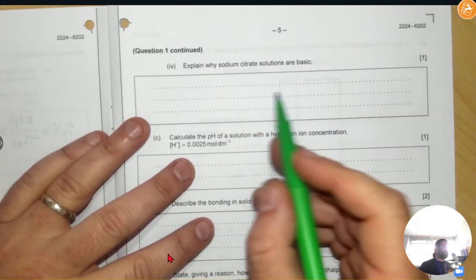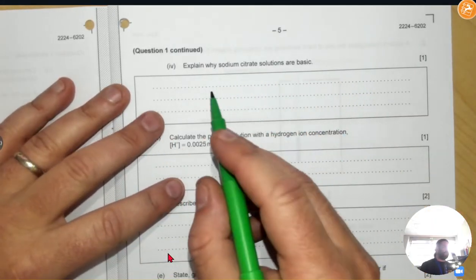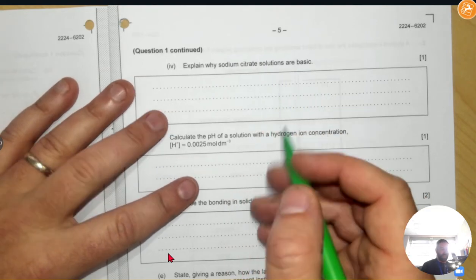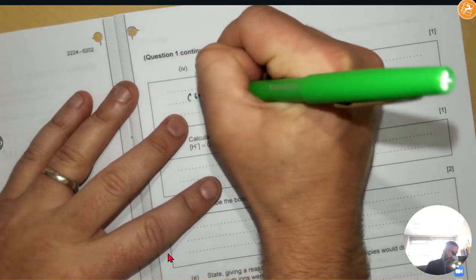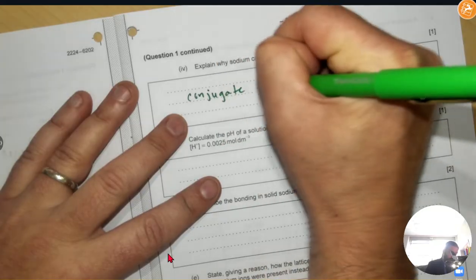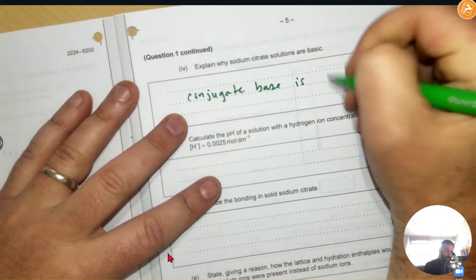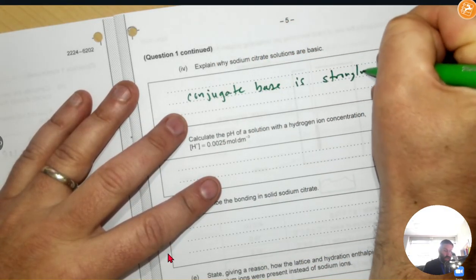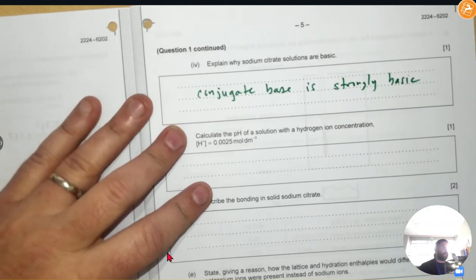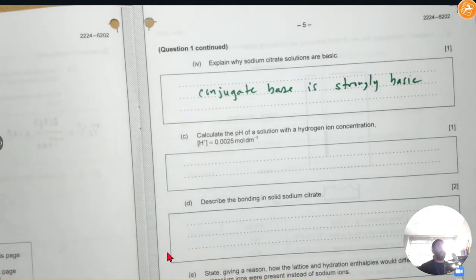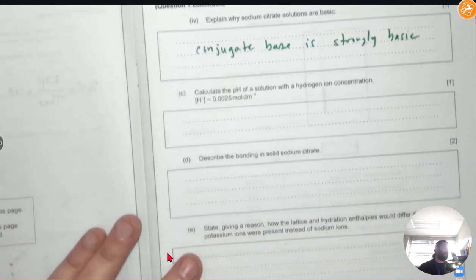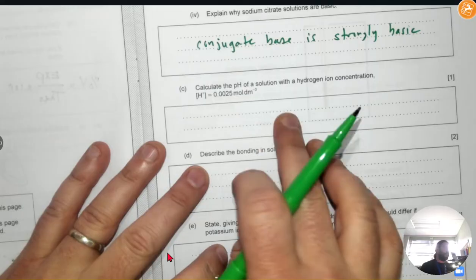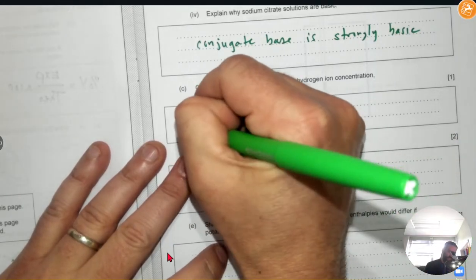Explain why sodium citrate solutions are basic. Well, remember, if citric acid is a weak acid, then that means the conjugate base is strongly basic. All right, remember, the weaker the acid, the stronger its conjugate base is. So because it's a weak acid, it's got a strong conjugate base.